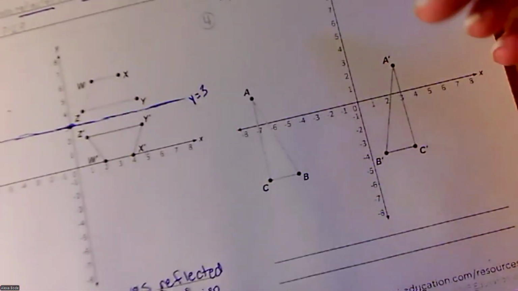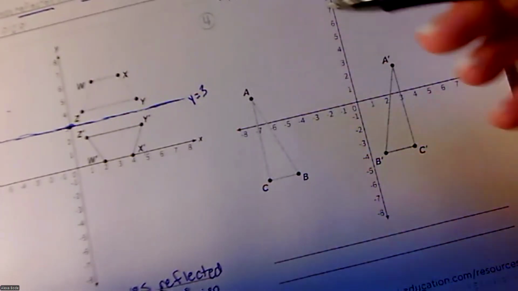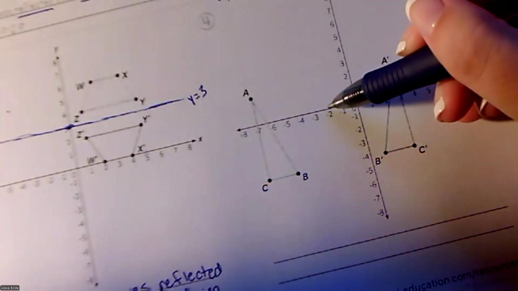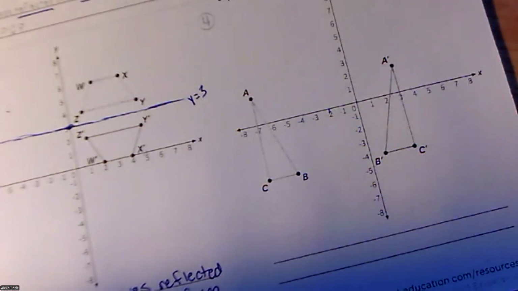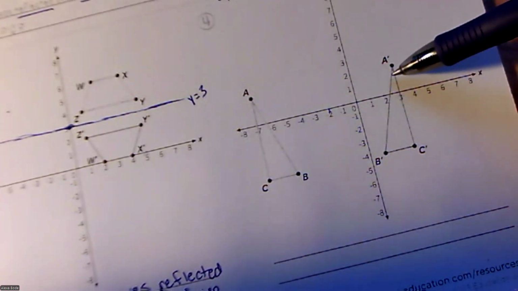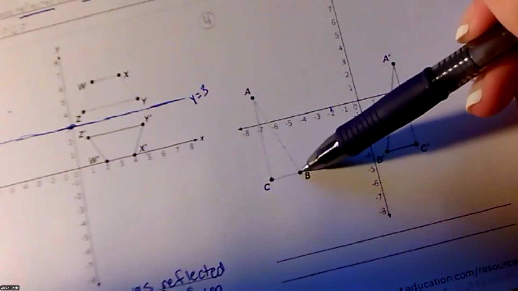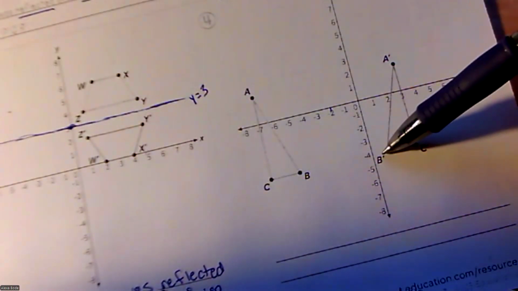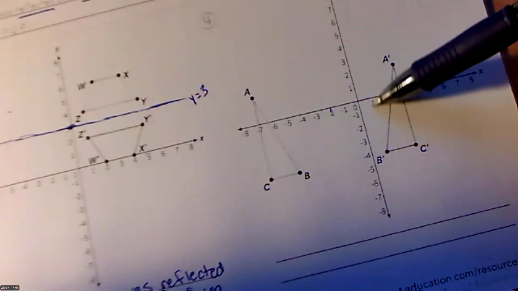The same idea with number 4. This time I'm looking for a vertical line, and this one is a smidgen more difficult. So if I look at my -2 here, point B, I'm going to choose point B because that one's my closest to my B prime on both sides. So B prime is at 1.